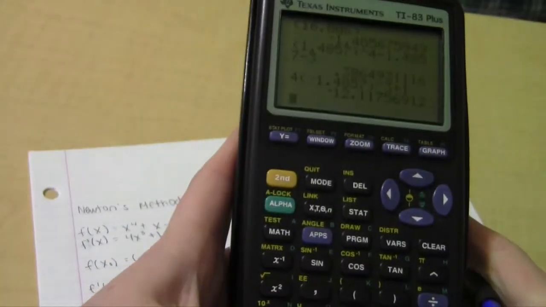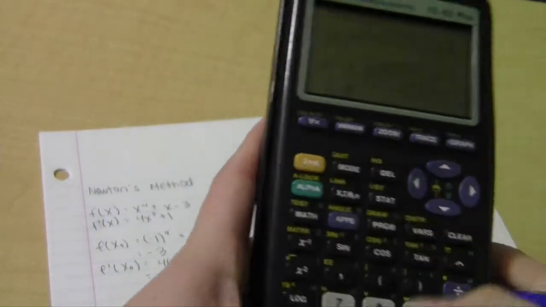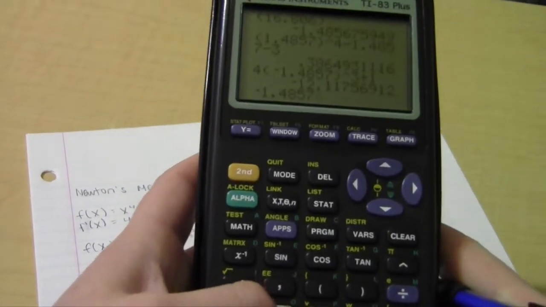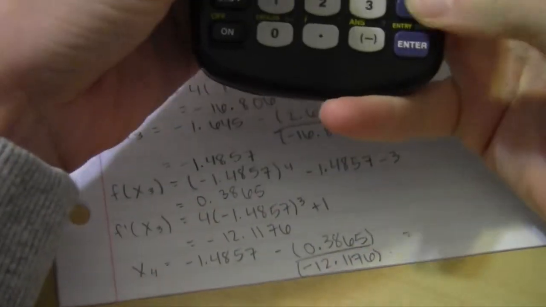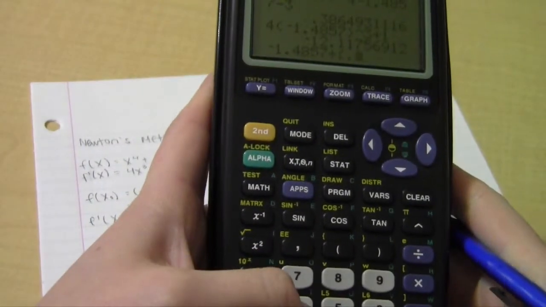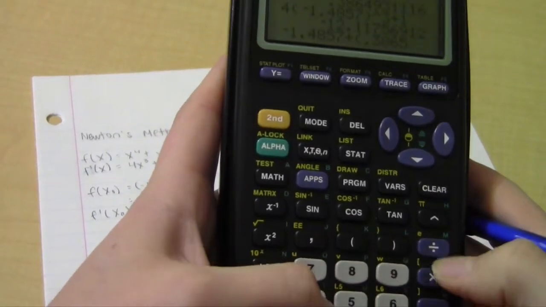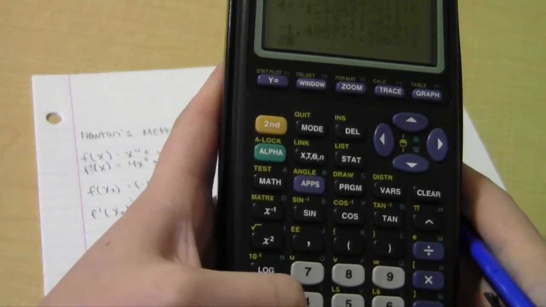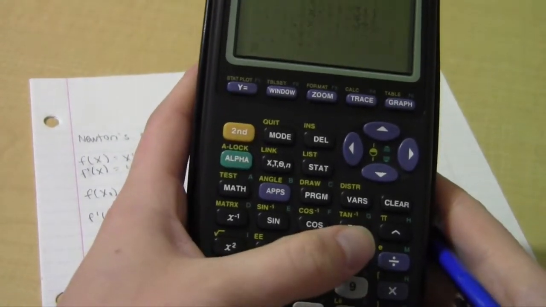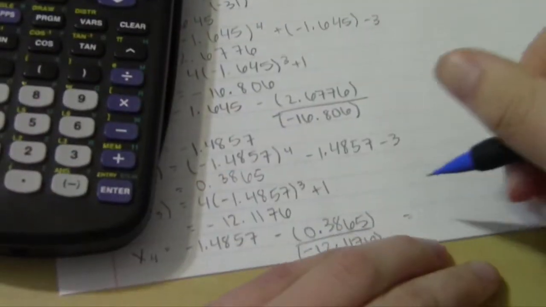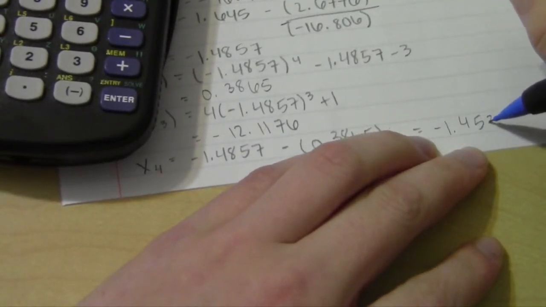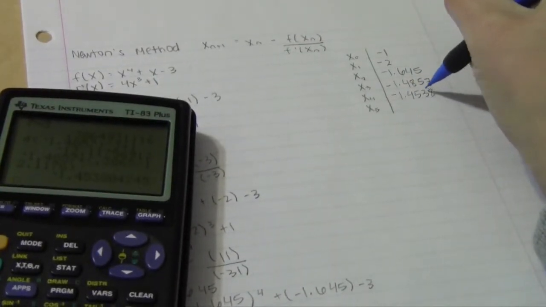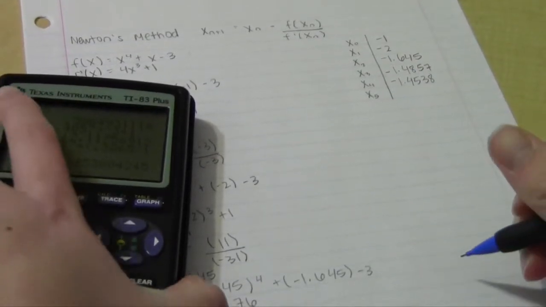Putting that into the calculator. And then a negative divided by a negative is going to be a positive fraction, so I'm just going to add that fraction right there. And this gets about negative 1.4538 for our x sub 4 value.